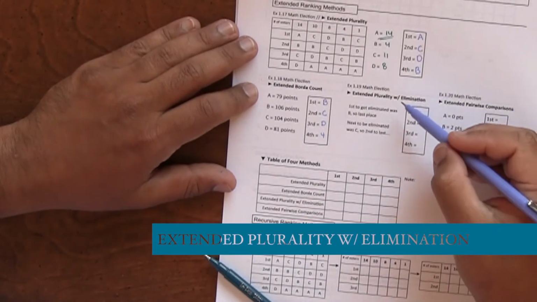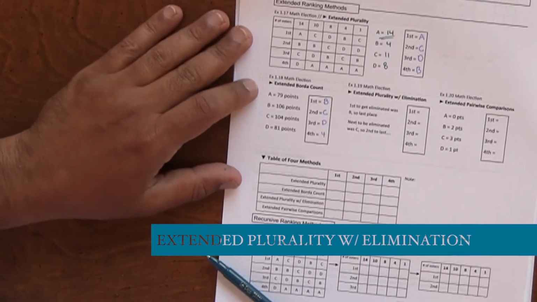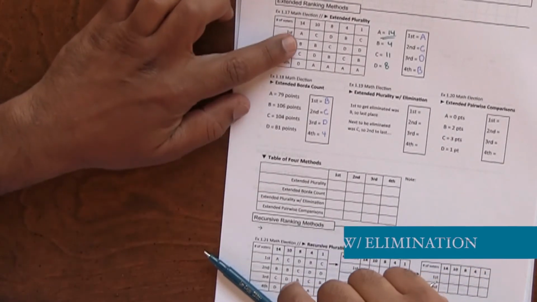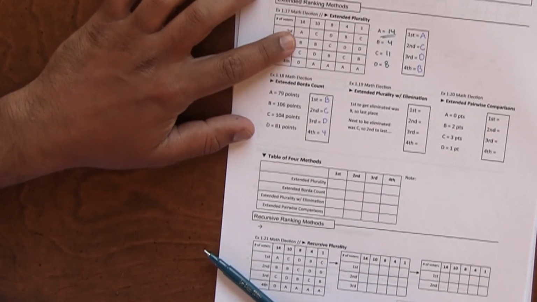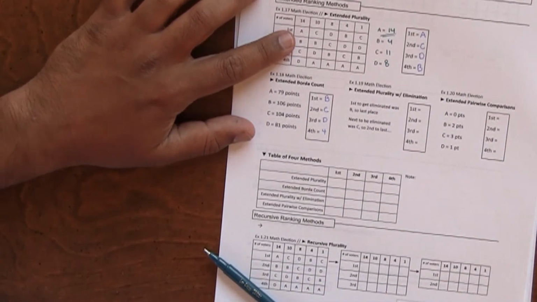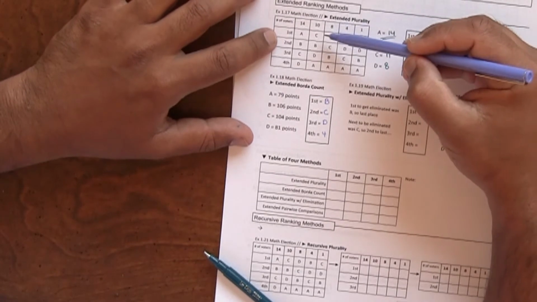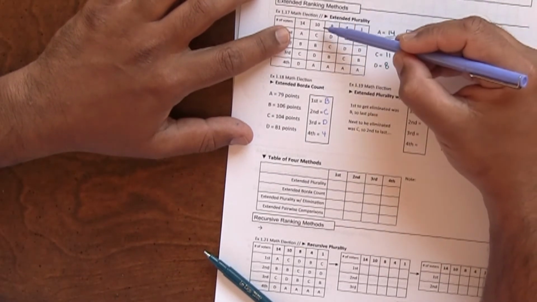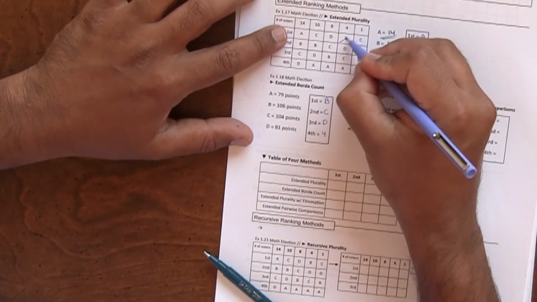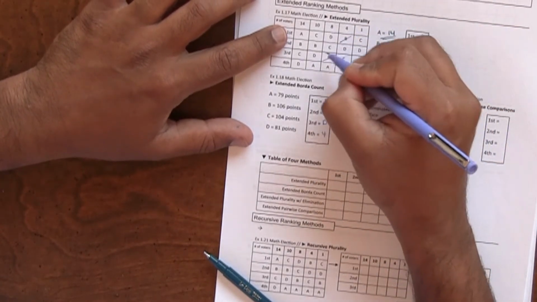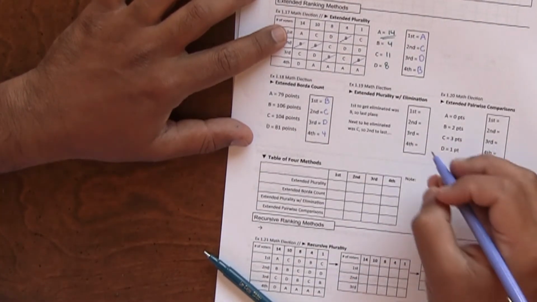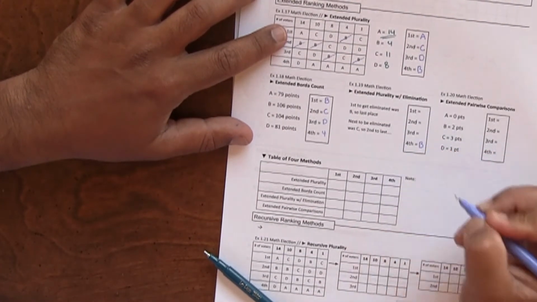Alright, so extended plurality with elimination was a little bit more difficult. That one was a little weird to look at. So we're going to do the math up here so that we can see what happened. With plurality with elimination, we get rid of who had the least amount. So who had the least amount of first place votes? Well, let's see, B had only 4. So we got rid of B first. If we redid the math, B would have been gone first. So guess what? If B is kicked out first, they should be at the end. So they're last place.